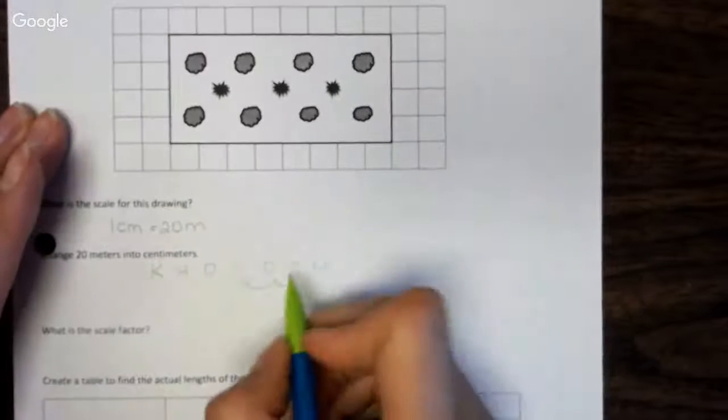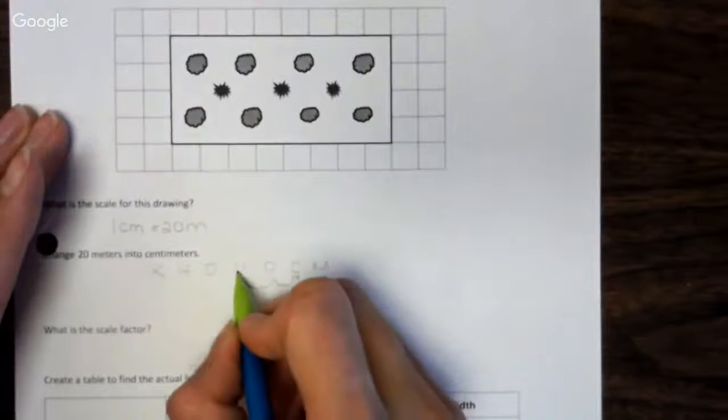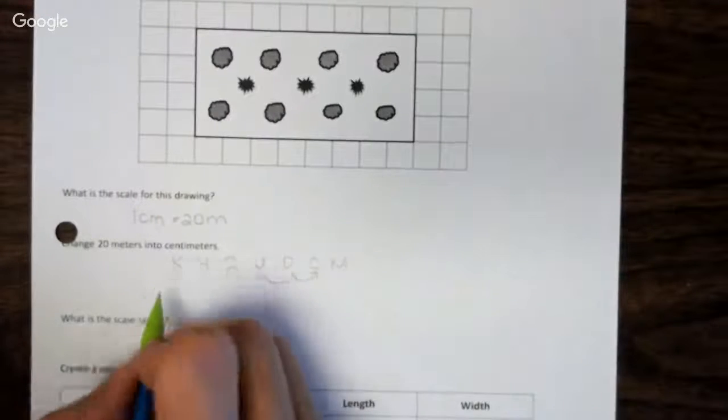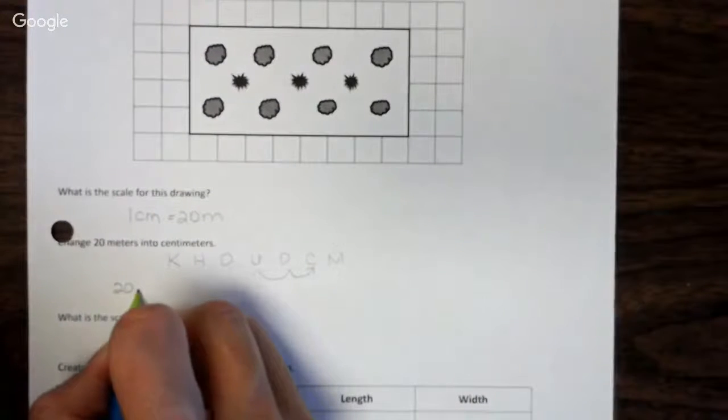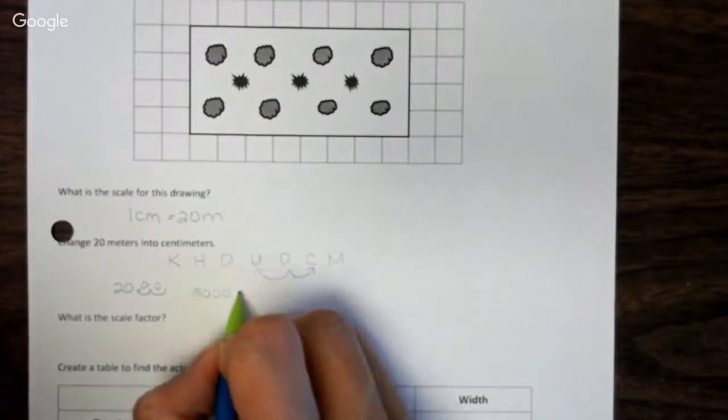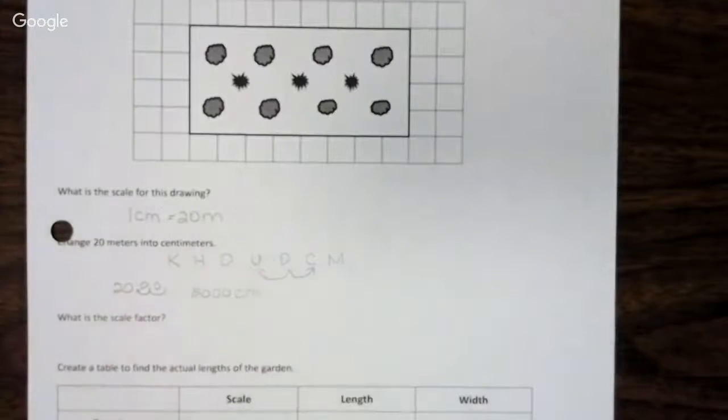We're going from meters to centimeters. So that's 2 spots to the right. Meters is the U, centimeters is the C. So 20, here's the decimal point, go 2 spots, fill them in. So this would be 20,000, oh my goodness, 2,000 centimeters.